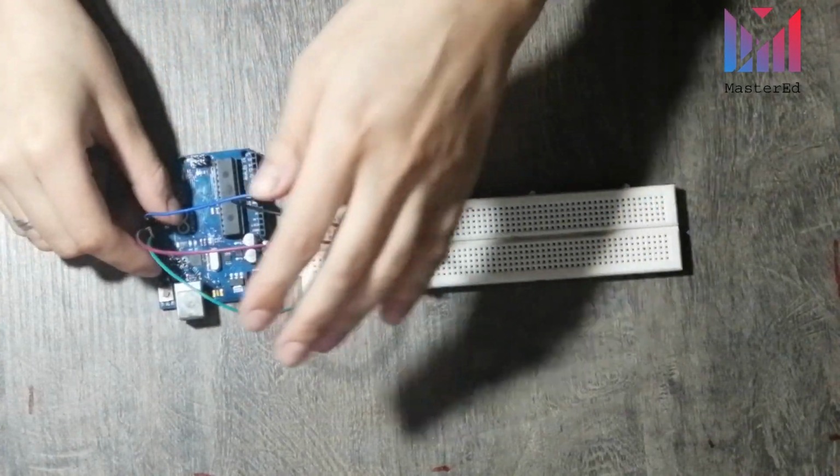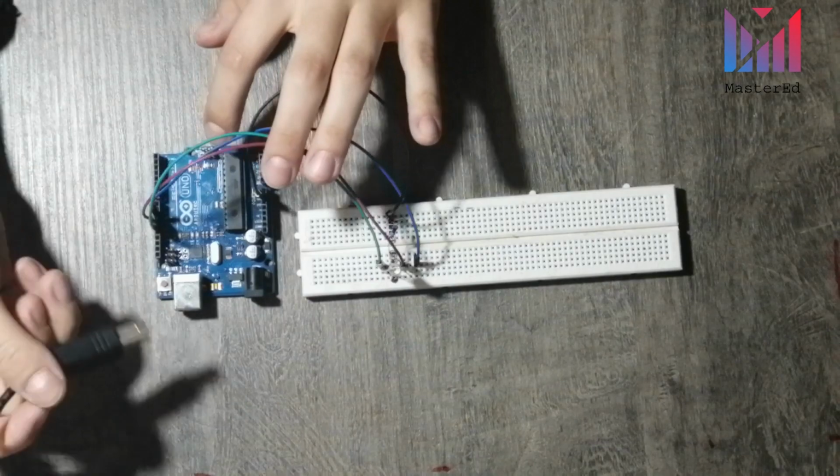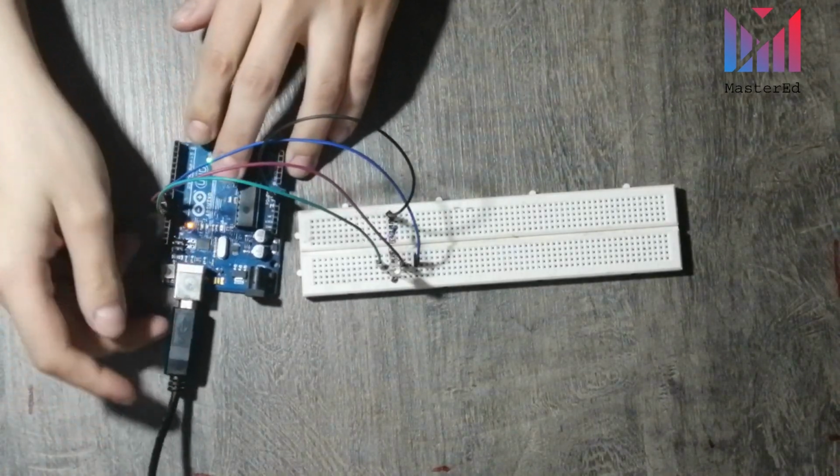Okay, so these are our connections. Then we should plug in the Arduino and make some adjustments to the code as well.